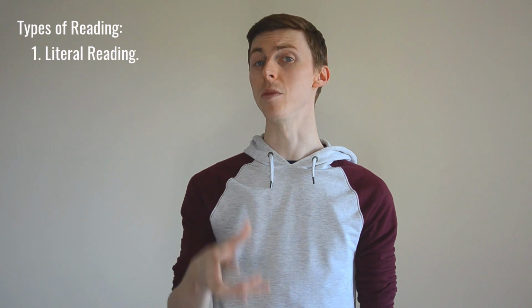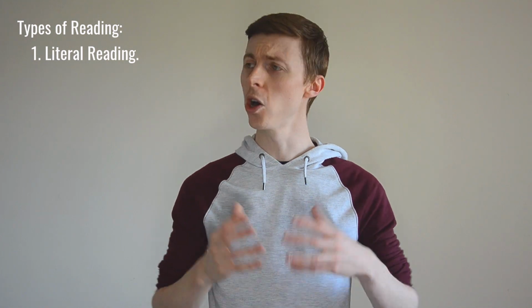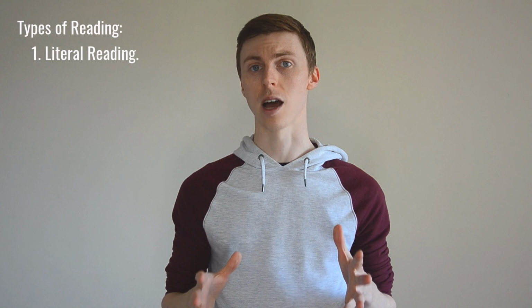So let's have a quick recap. We discussed today how to approach reading a poem, and we said that there were 3 different kinds of reading that we might want to do. First of all, we want to just do a literal reading. We really just want to get to grips with the surface meaning of the poem. What's happening in the poem? Who are the characters? Really basic stuff.